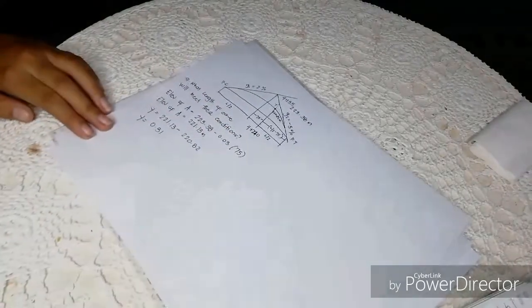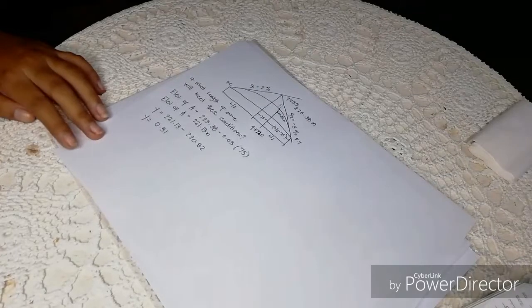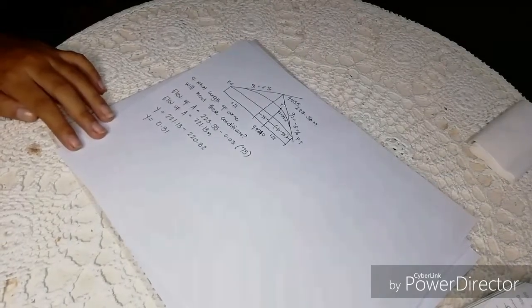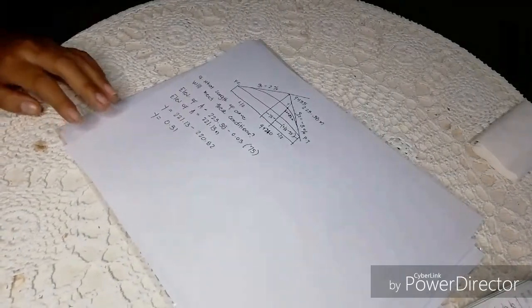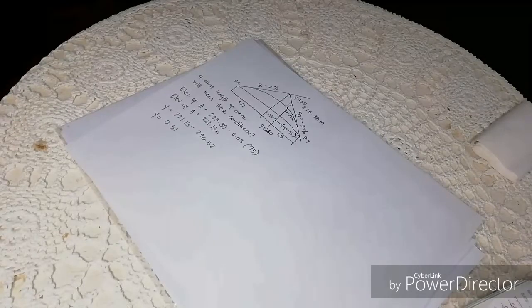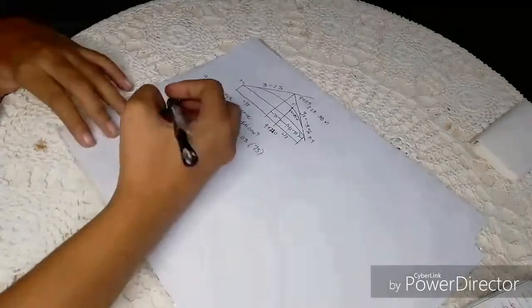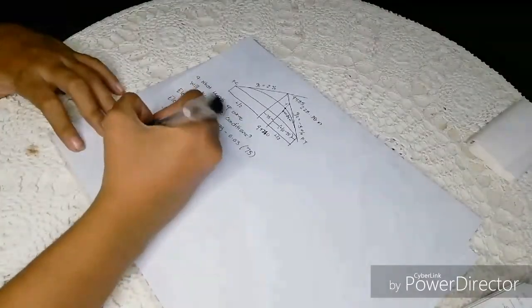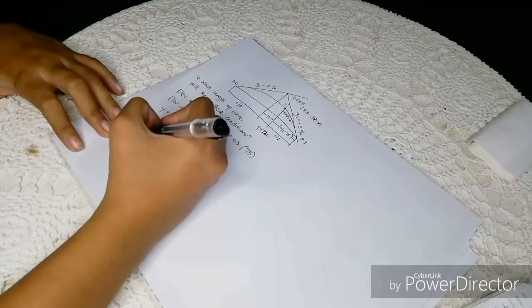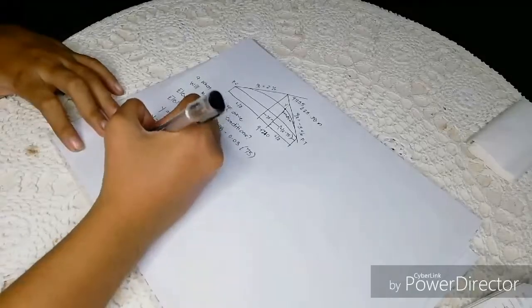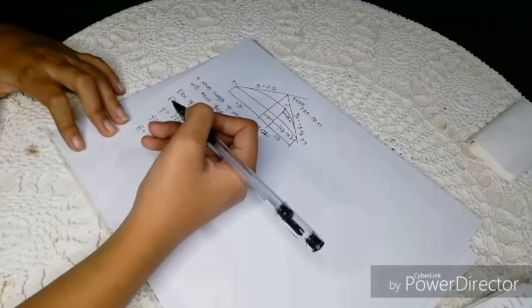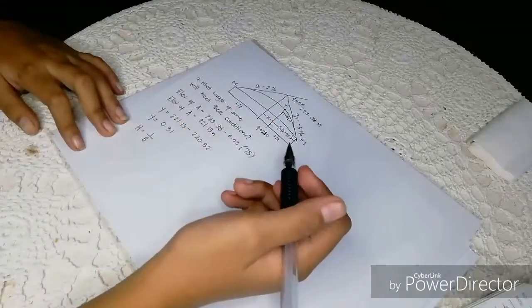So, di pa natatapos dun. Hanapin naman natin yung next step, H is equals to L/8, which is yung maximum offset niya.